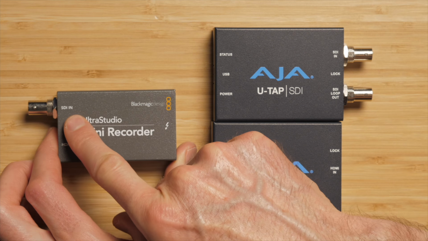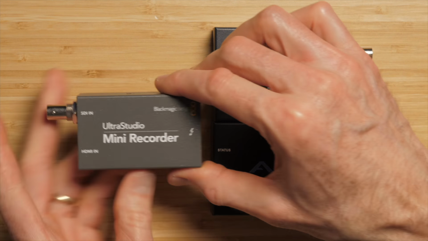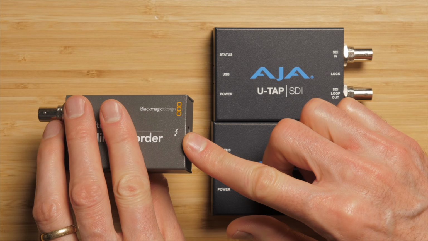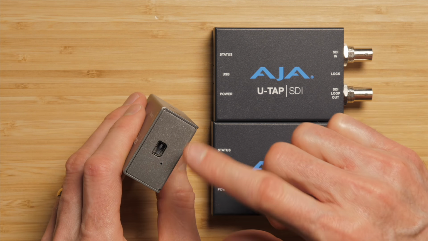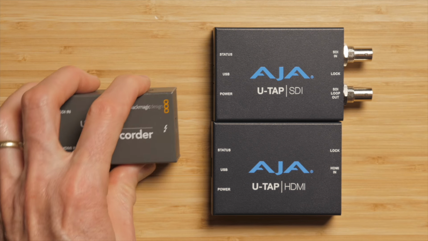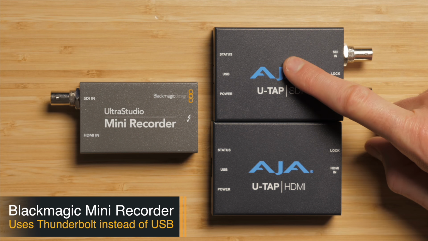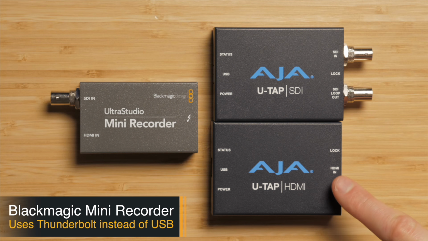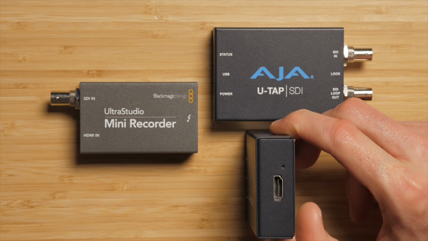Now, you can also do that with individual capture cards. So for example, I used to use a Blackmagic mini recorder, and I also have an AJA UTAP, both the SDI version and the HDMI version. So depending on what type of camera you're using, this allows you basically to get one camera into your computer via USB. Now you can connect multiple of these devices up to your computer at the same time and then use your streaming app to actually switch between cameras. So there are a variety of different options there as well.